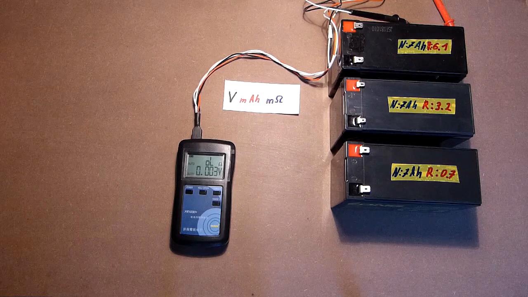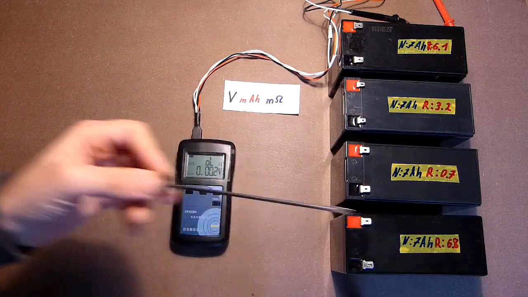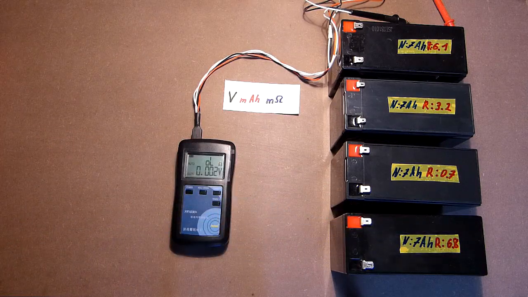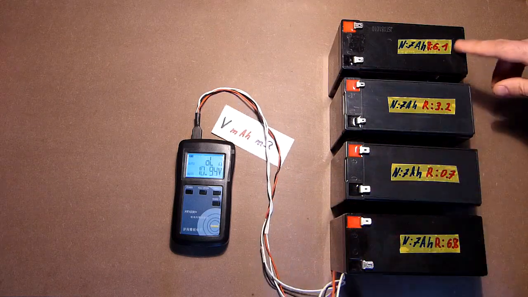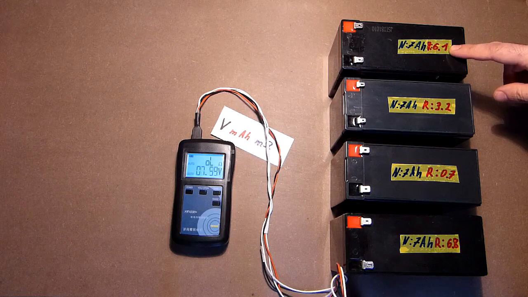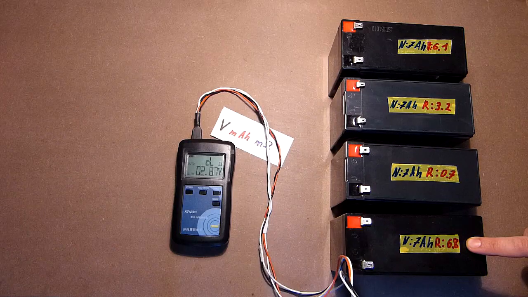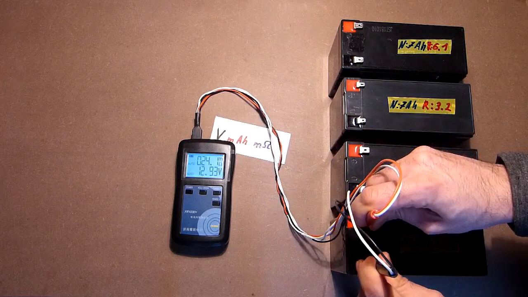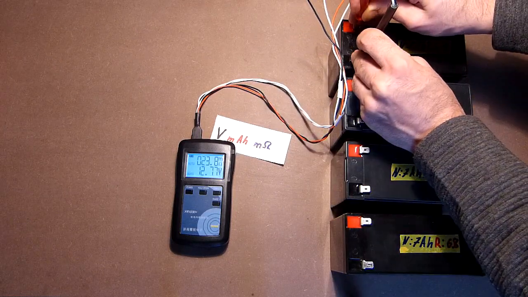I have one more battery, which also has the nominal capacity of 7 amp hours. The real capacity is 6.8 amp hours, and its internal impedance amounts to 24 milliohms. So here the real capacity is 6.1 amp hours, here 6.8 amp hours. Nevertheless, the internal impedance here amounts to 24 milliohms and here 23 milliohms.